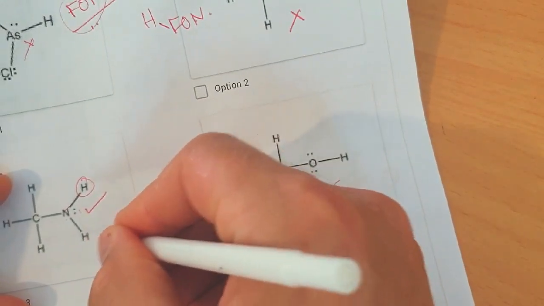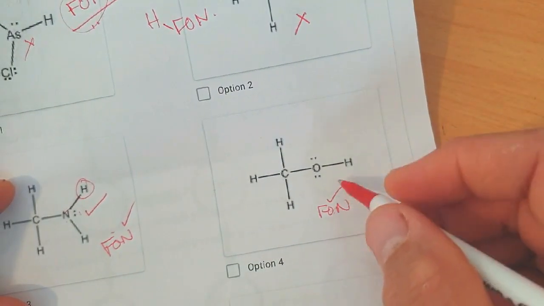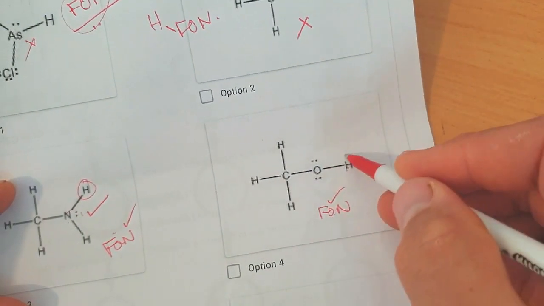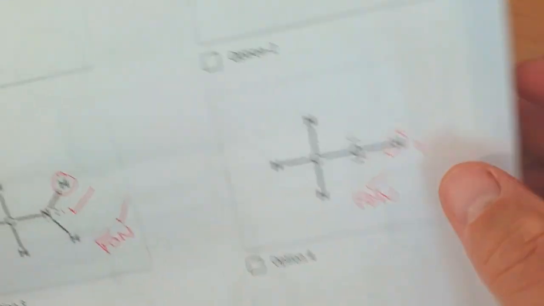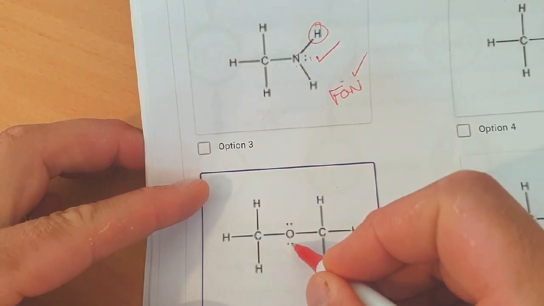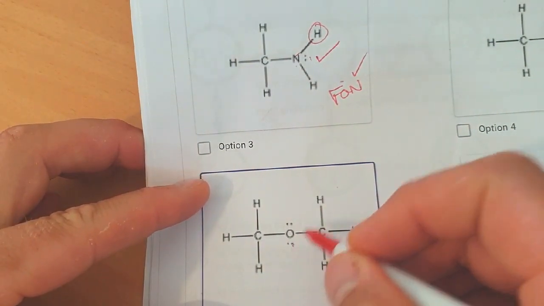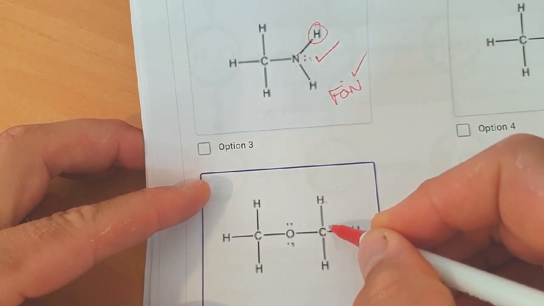FON, you can write it down like this. Okay, FON, yes, and the hydrogen is connected to the O. So that's the second factor. FON, true, and it has the O here, but the hydrogen is not connected to the FON.